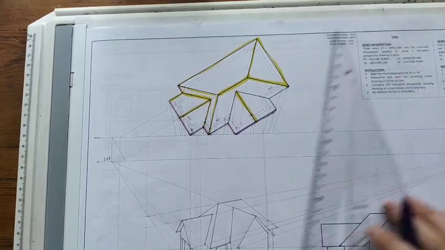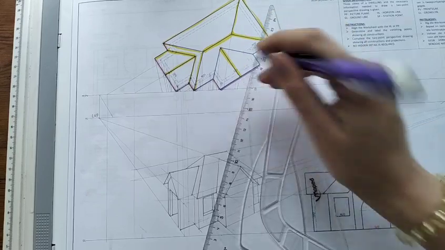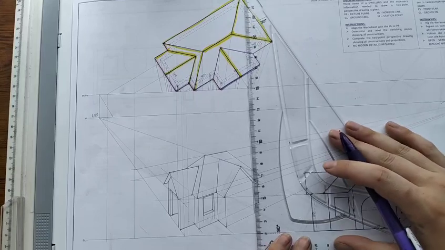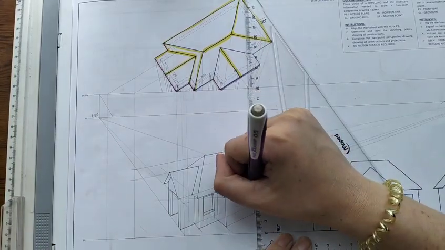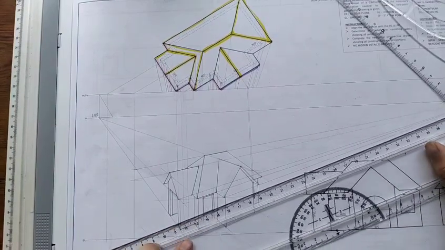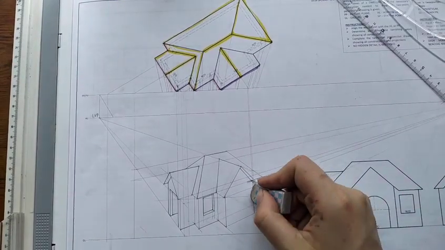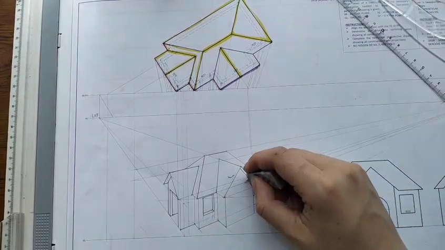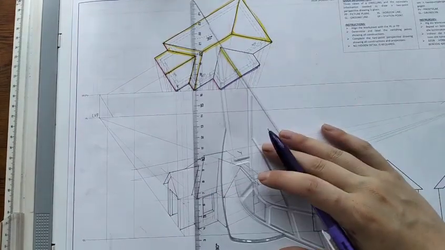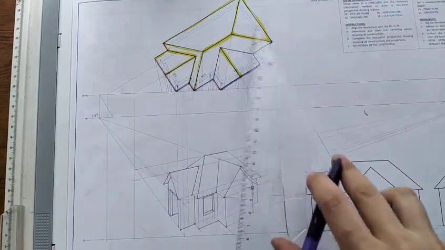Just to make sure, let's see if we're going to see this part of the window, and I think we're not going to be able to see it. I think maybe it's a little bit, but like that. So it's just that part. Okay. Okay, and then it is our door here in front. Okay, so all the other lines we can go and darken everything. So that you can do.